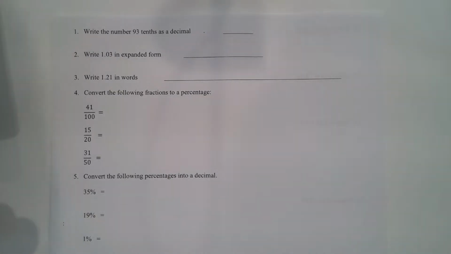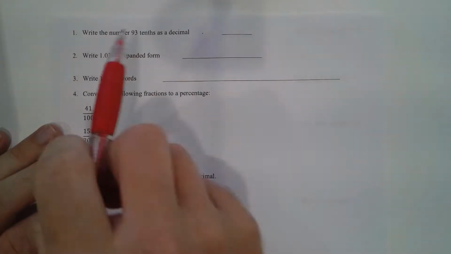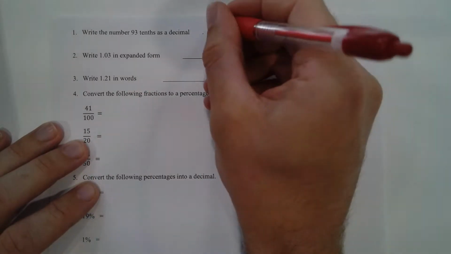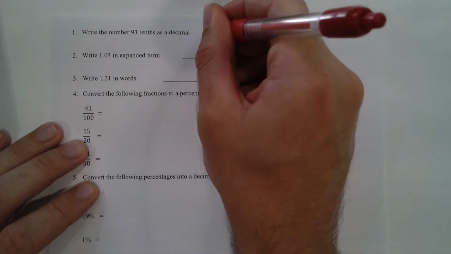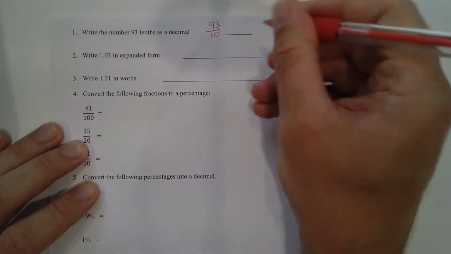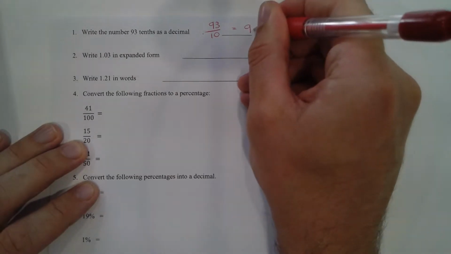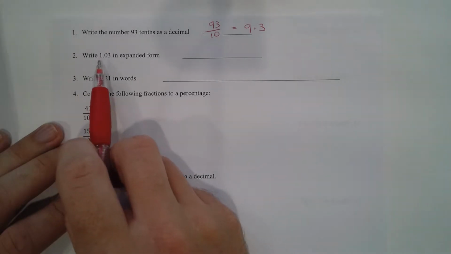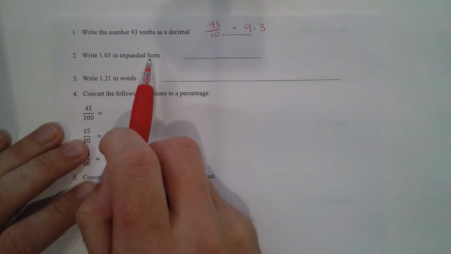Okay, so we're looking at the Year 6 revision for financial maths and real numbers. Number 1, write the number 93 tenths as a decimal. Well, we write it as a fraction first, that's 93 over 10, and when we divide by 10 we get 9.3. Number 2, write 1.03 in expanded form.